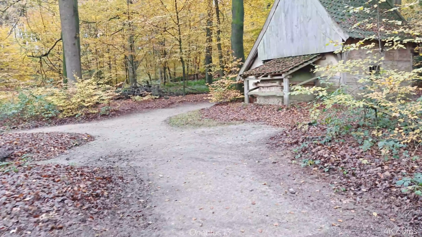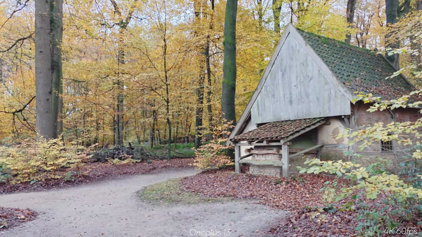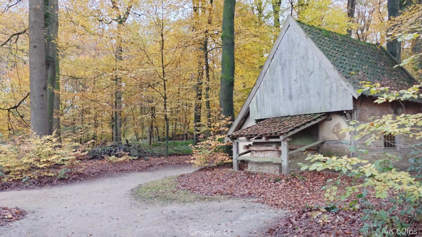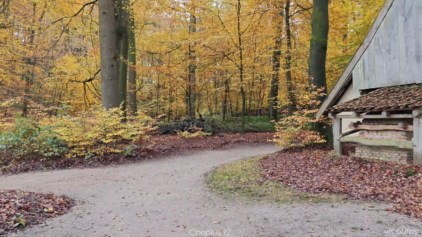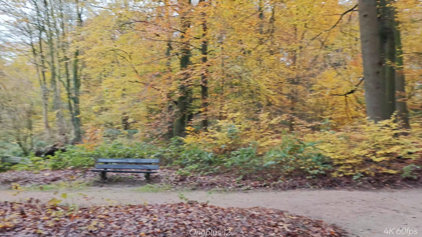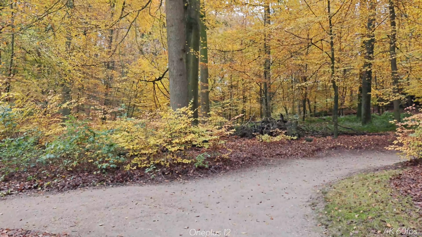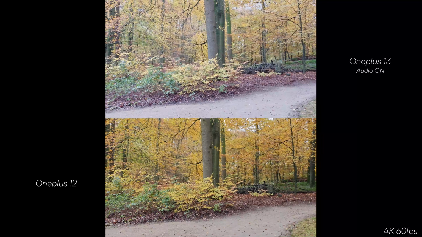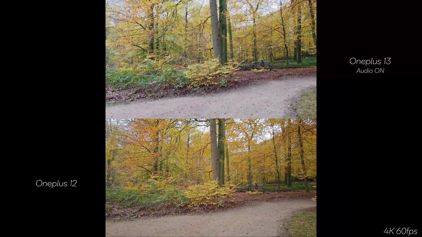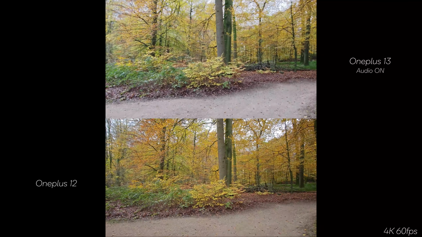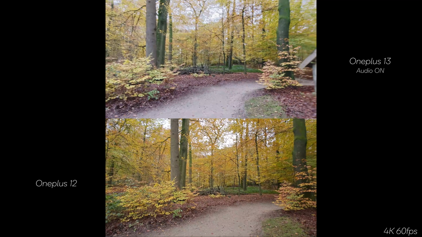4K 60 frames per second on both. Seems to be a bit of a difference in colors already. Also HDR off on both of them, because if you put HDR on, the OnePlus 12 is limited to 4K 30 frames per second versus 4K 60 frames per second on, of course, the OnePlus 13. Also Ultra Steady is off, because Ultra Steady does work at 4K 60 frames per second on the OnePlus 13, but it doesn't on the OnePlus 12.